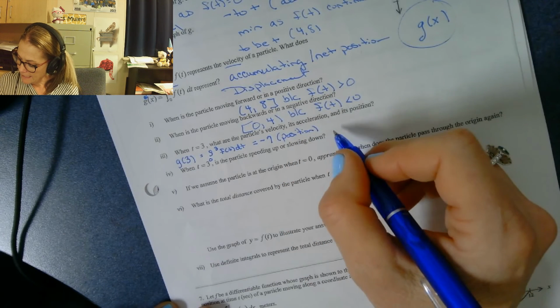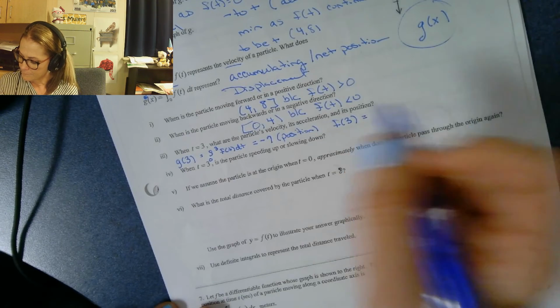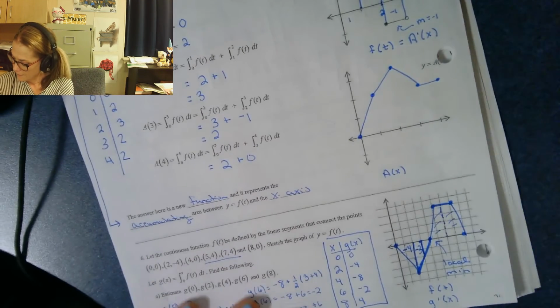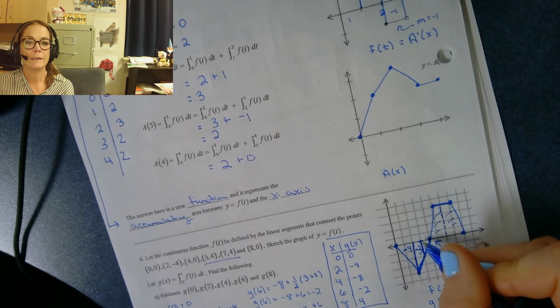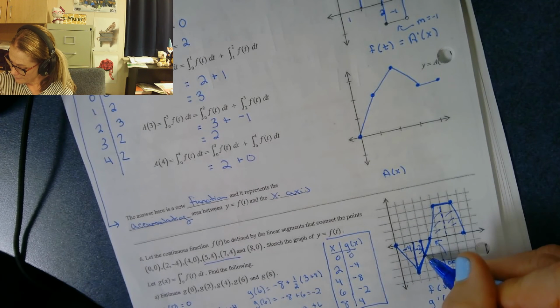Okay, its velocity then is going to be f of 3. So let's go to our f graph, which is here. And where am I at 3? 1, 2, 3. Where am I? Well, I'm at negative 2.